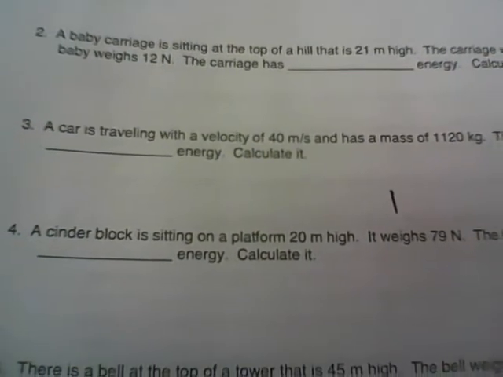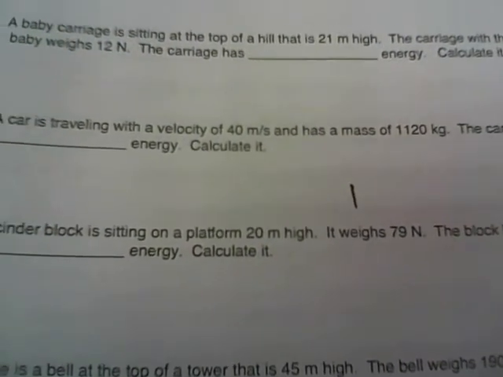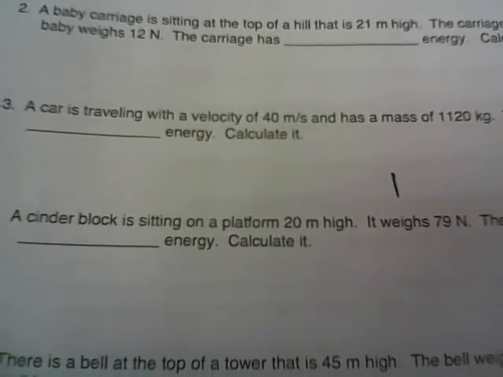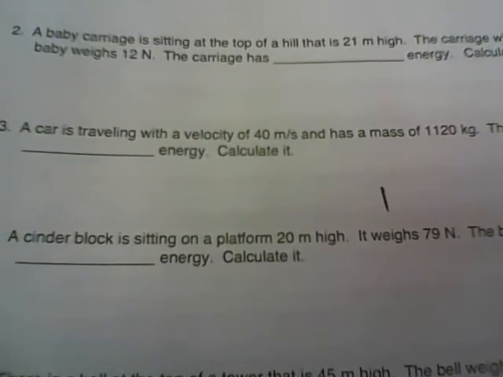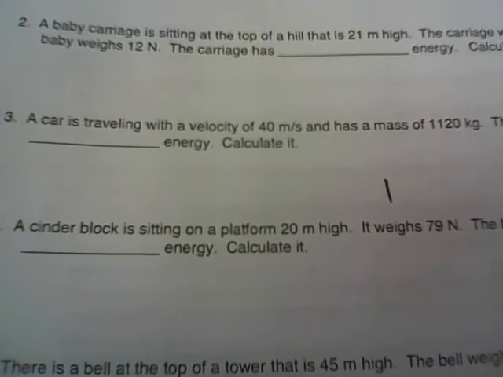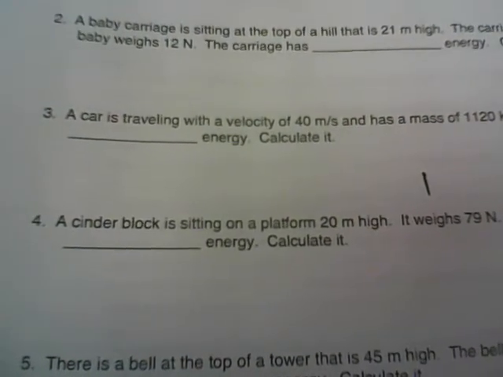So if we know that we have a height and we have a weight, we know that the carriage is sitting at the top of the hill. So the carriage has what type of energy? And we should know by now that it's potential energy because it has the potential to roll down the hill. It just hasn't yet.